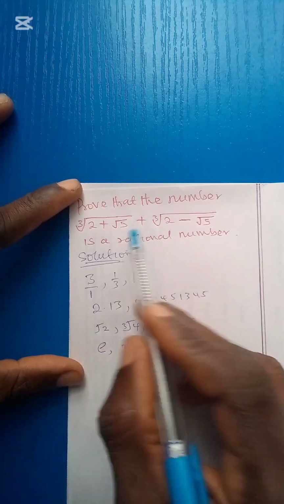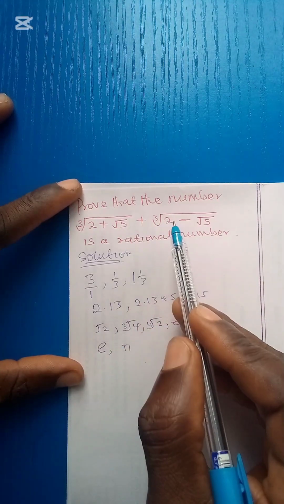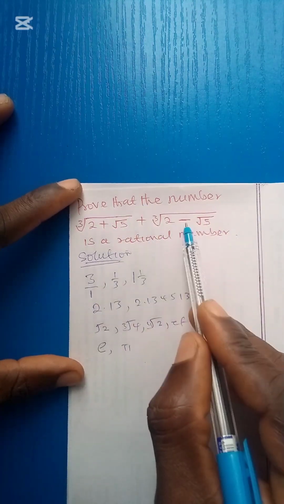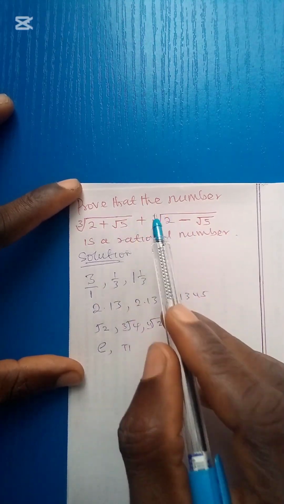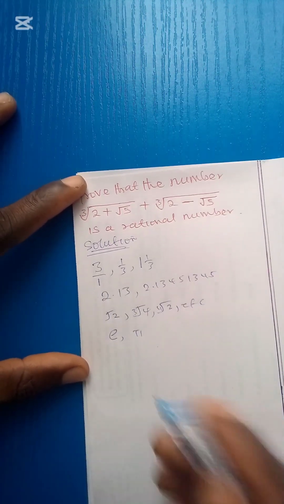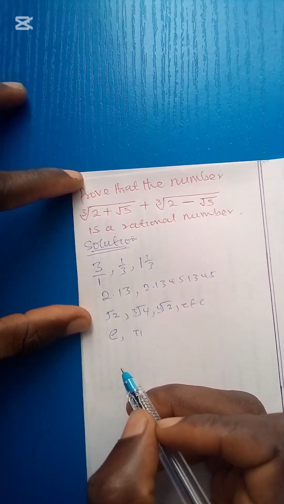So when we add these two, we are supposed to get a rational number. So this question is saying that we should show that when we add these two, we will get a rational number. How do we go about it? That is what this video is about.